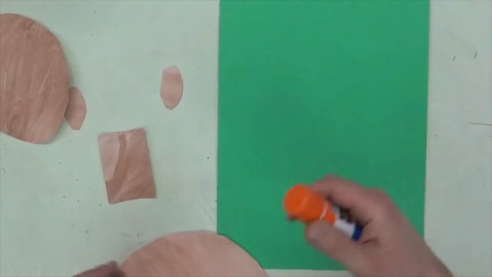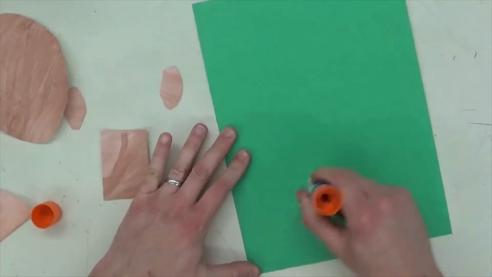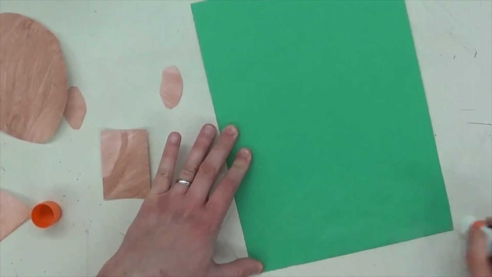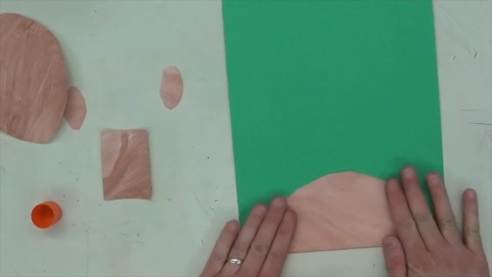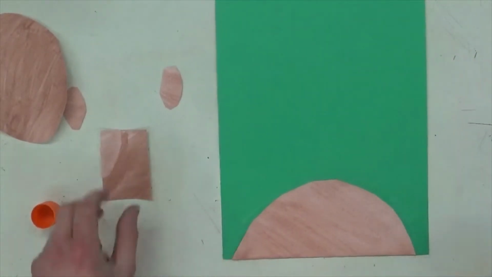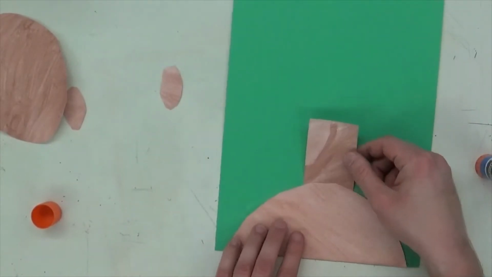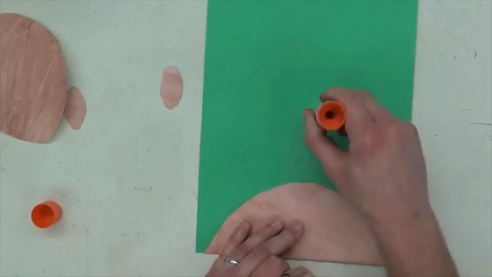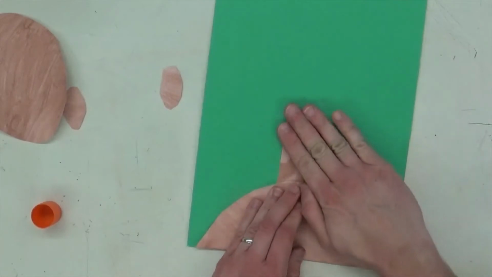And I like to start with the shoulders at the bottom. So I'm just going to glue down my shoulders. Line it up. There we go. And the neck is next. And I'm actually going to tuck my neck under my shoulders, but it's up to you how you do it. Just glue it right on top. Just want to make sure when you glue your neck down, you're touching your body.